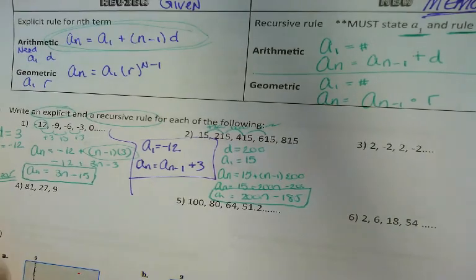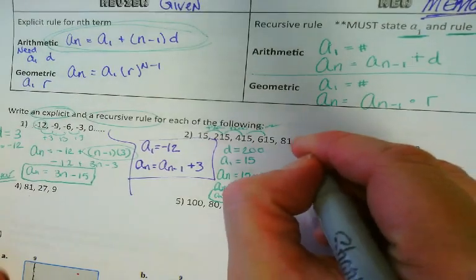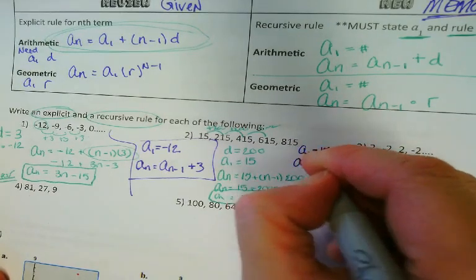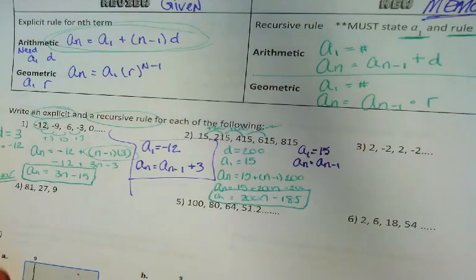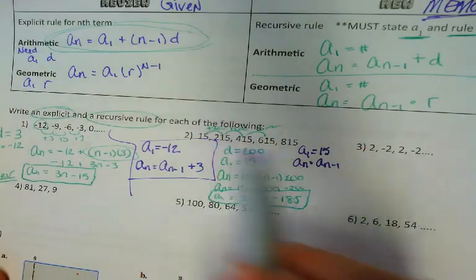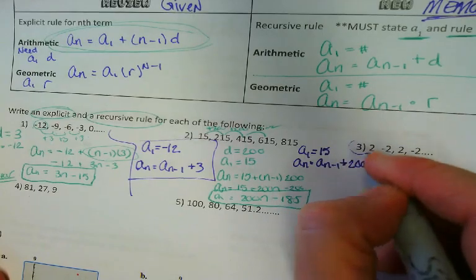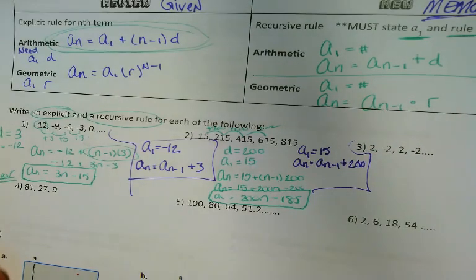To get that recursive, we're going to do those two things. We're going to state a sub 1 is 15. And then we're going to state the rule. We're going to take the previous term, a sub n minus 1, and just tell the reader what we did. We added 200. And we're done.